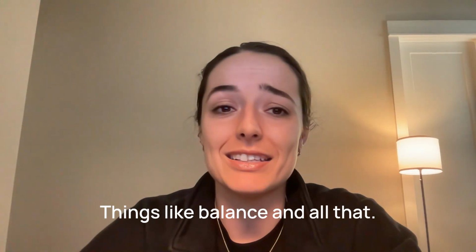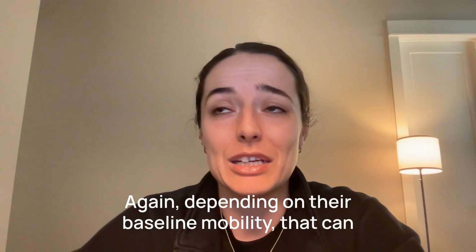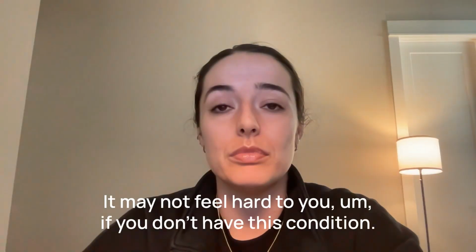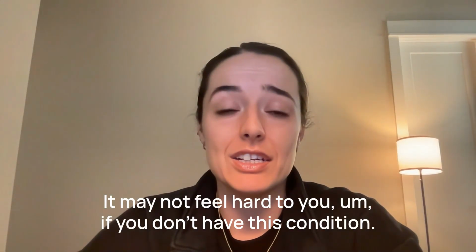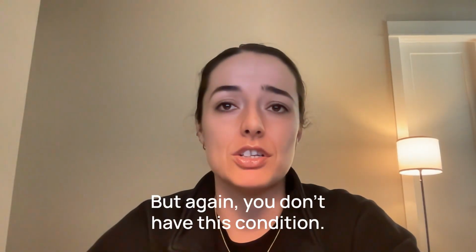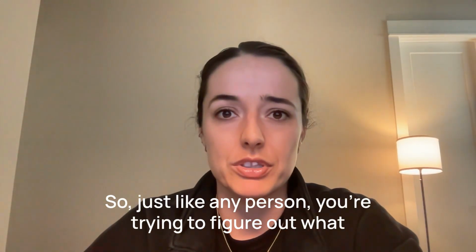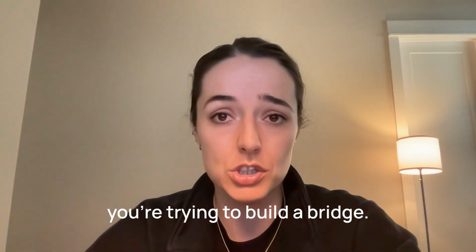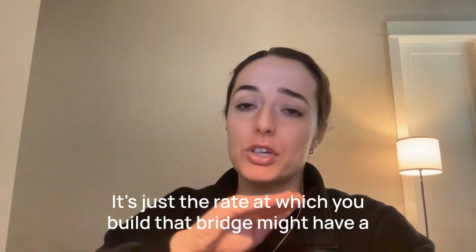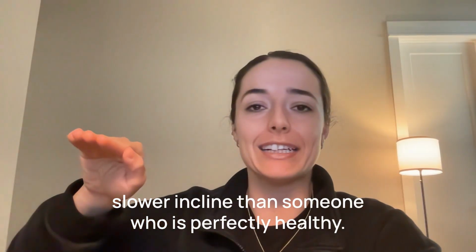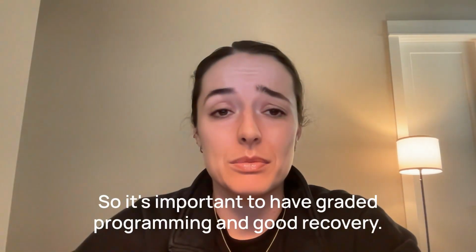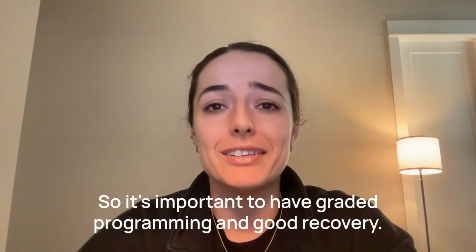Things like balance and all of that, again, depending on their baseline mobility, that can feel like a workout too. It may not feel hard to you if you don't have this condition, but again, you don't have this condition. So just like any person, you're trying to figure out what they want to be able to do, what they've been doing, and you're trying to build a bridge. It's just the rate at which you build that bridge might have a slower incline than someone who is perfectly healthy. So it's important to have graded programming and good recovery.